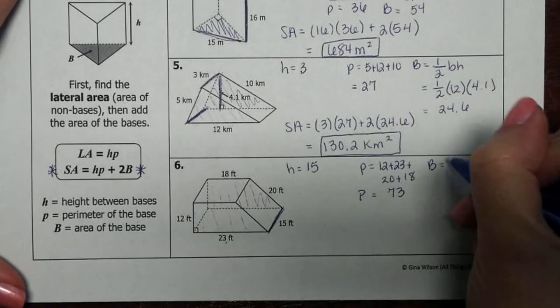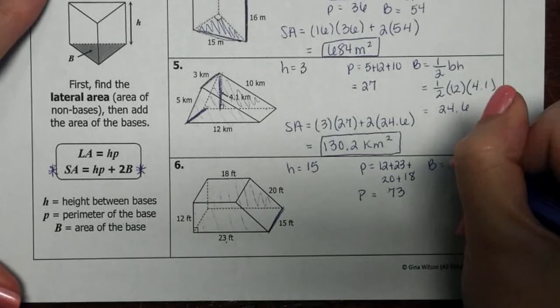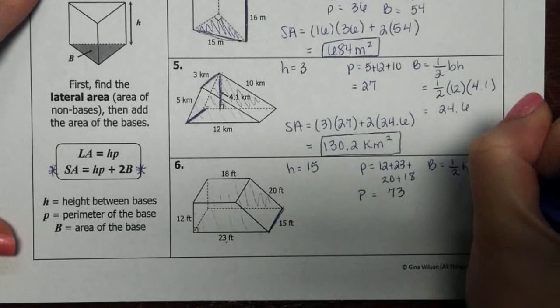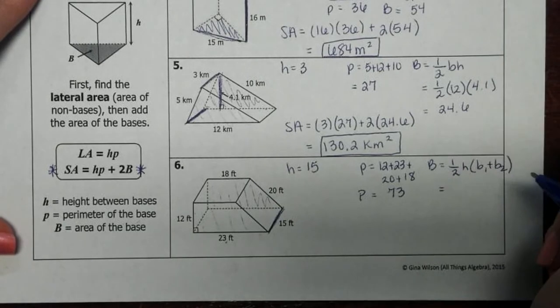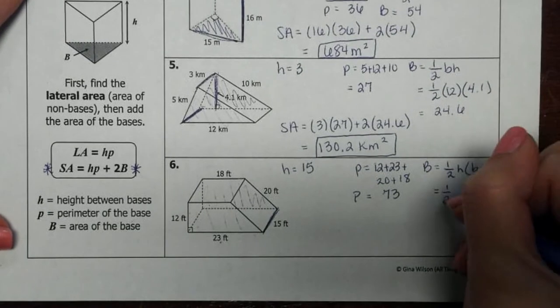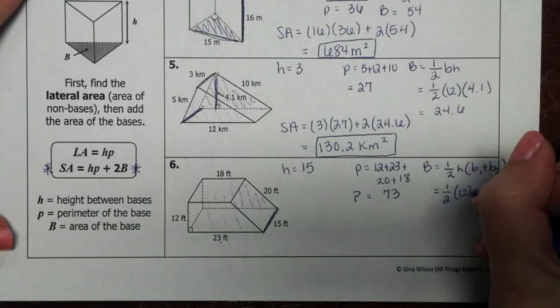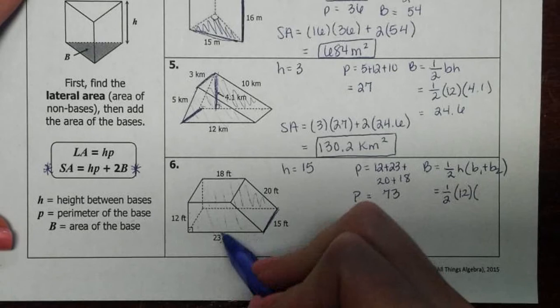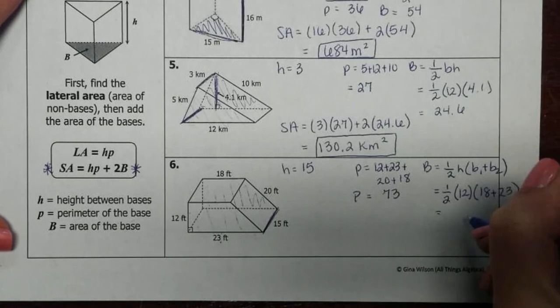So now my area of my base, if I look at my base, it is a trapezoid. The area formula is 1/2 height times base 1 plus base 2. Should have your formula sheet in front of you, or you should have these formulas memorized like I do. So I have 1/2. The height of my trapezoid is 12 feet. My bases of my trapezoid are 18 and 23. When I plug that in, I get 246.